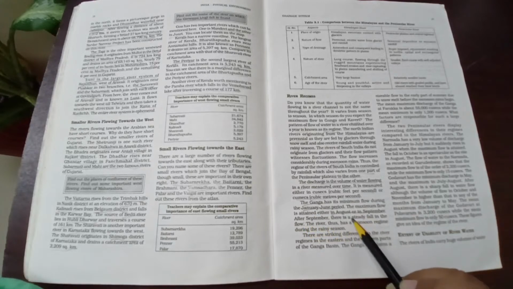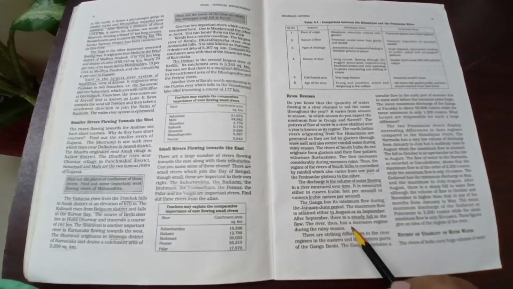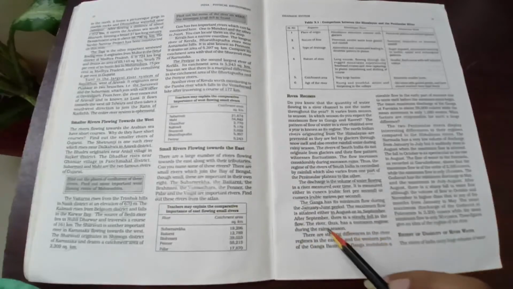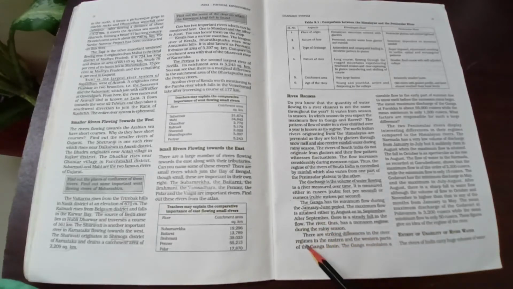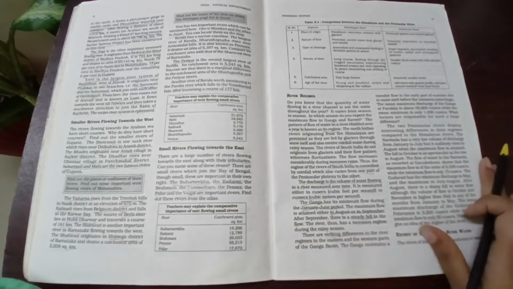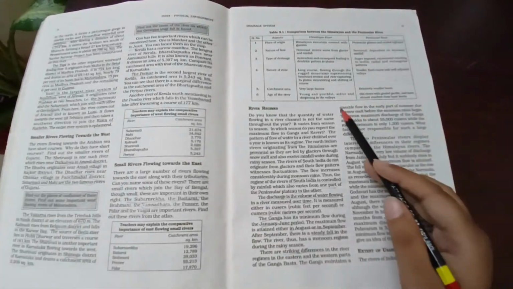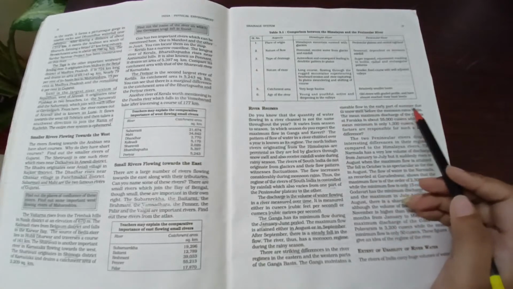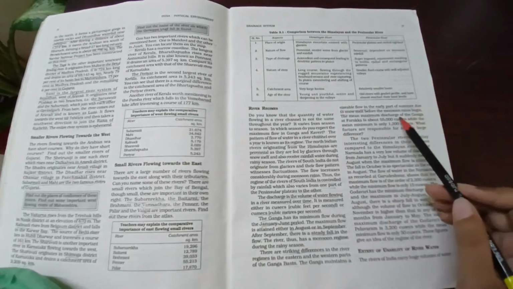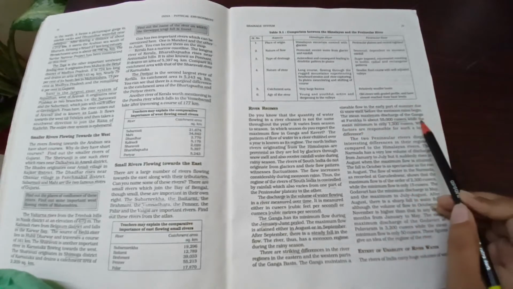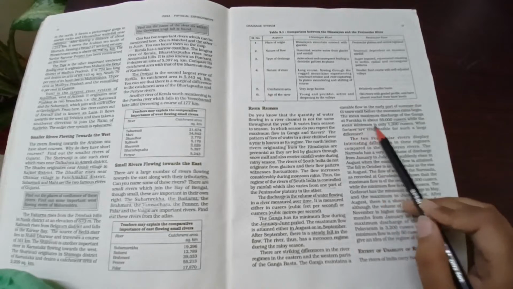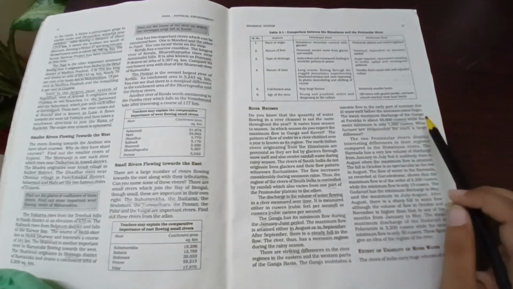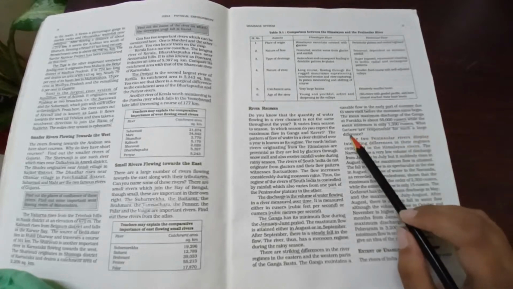After September, there is a steady fall in the flow. The river thus has a monsoon regime during the rainy season. There are striking differences in the river regimes in the eastern and the western parts of the Ganga basin. The Ganga maintains a sizable flow in the early part of summer due to snow melt before the monsoon rain begins. The mean maximum discharge of the Ganga at Farakka is about 55,000 cusecs, while the minimum is only 1,300 cusecs. What factors are responsible for such a large difference?